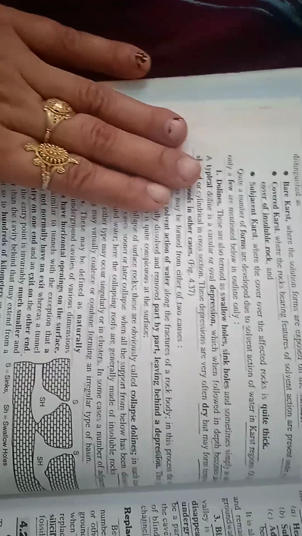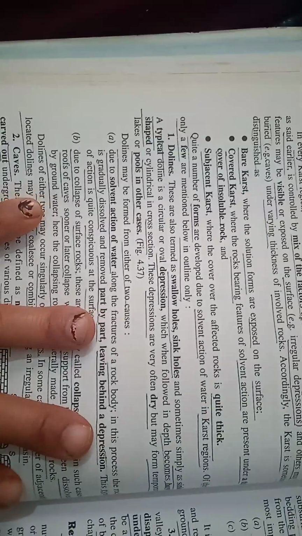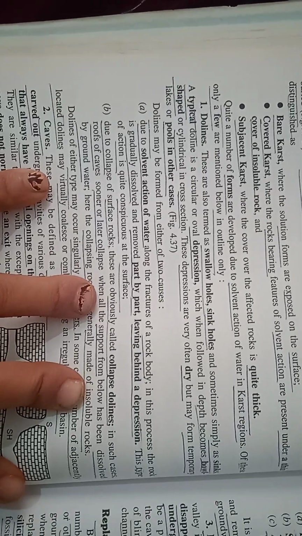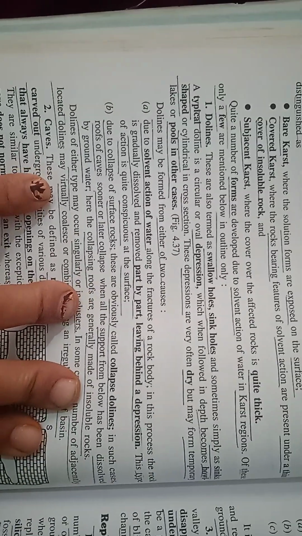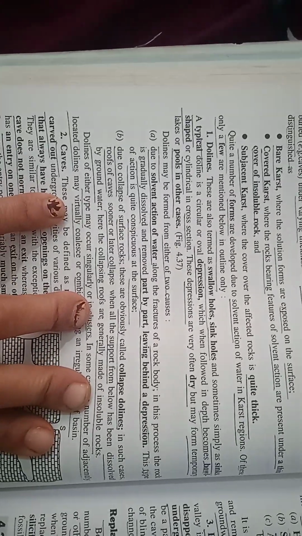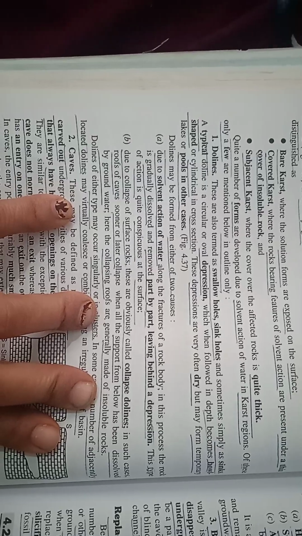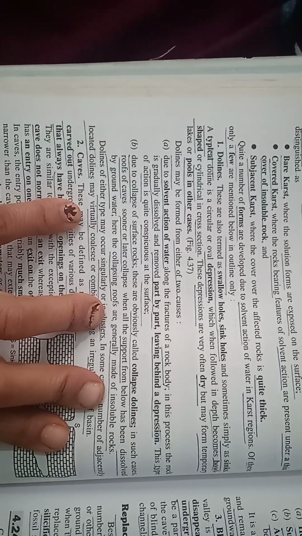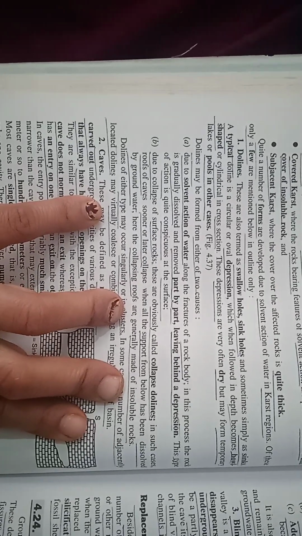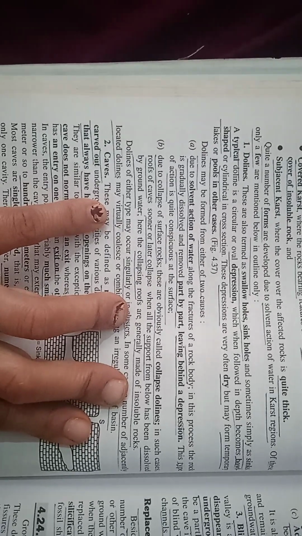So, in chapter 4, Geological Work of Waters, Dolines. Dolines are also termed shallow holes, sinkholes, and sometimes simply sinks. A typical doline is a circular or oval depression which, when followed into depth, becomes bowl-shaped or cylindrical in cross section. These depressions are very often dry but may form temporary lakes or pools in other cases.